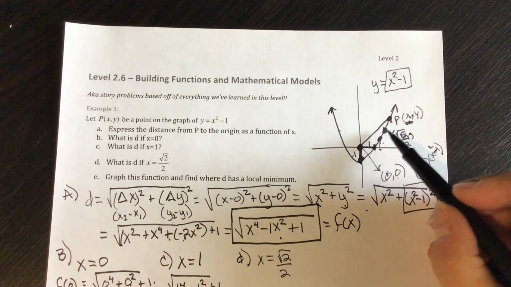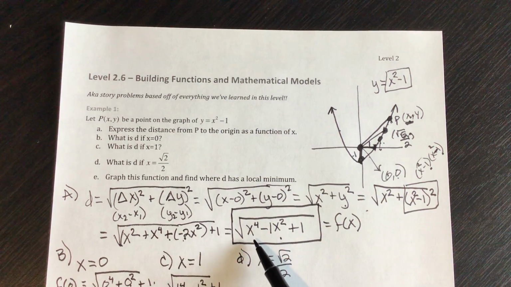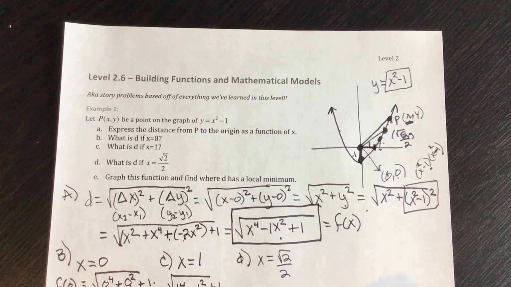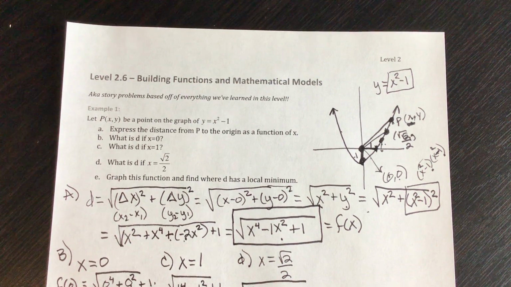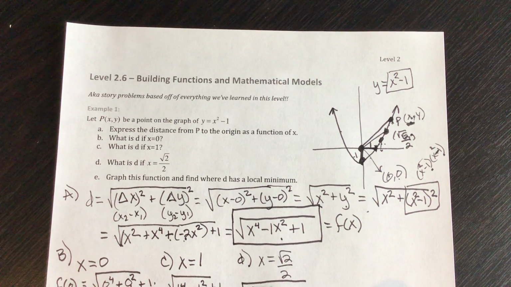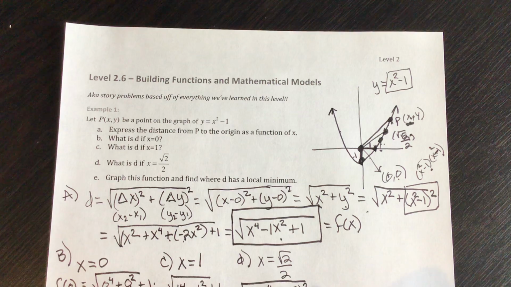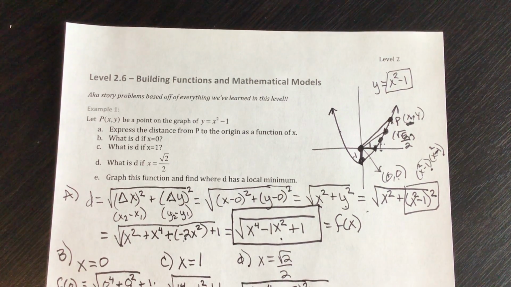If I want to know the distance from this point to the origin, I'm going to plug in the square root of 2 over 2 for x in this function. So I will take the square root of 2 over 2. Now this is to the fourth power. And then I'm going to subtract the square root of 2 over 2, and this is to the second power. And then I'm going to add 1.